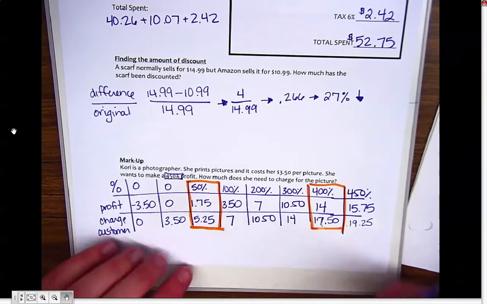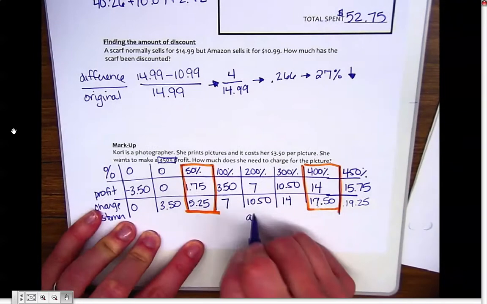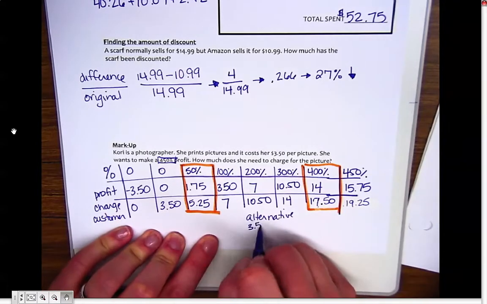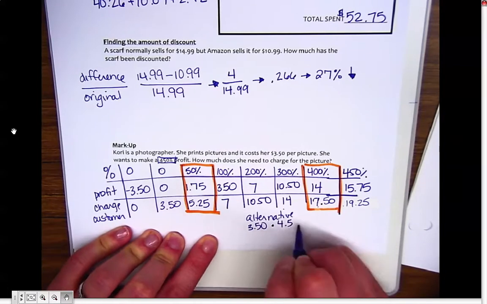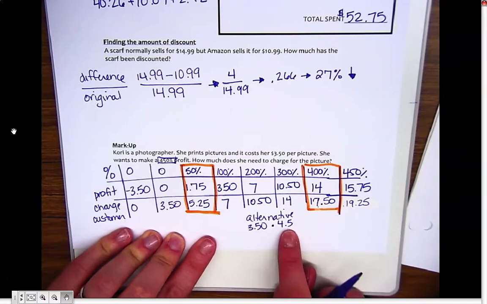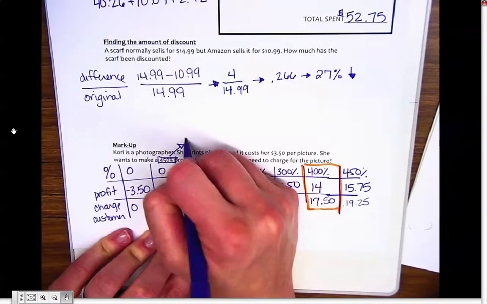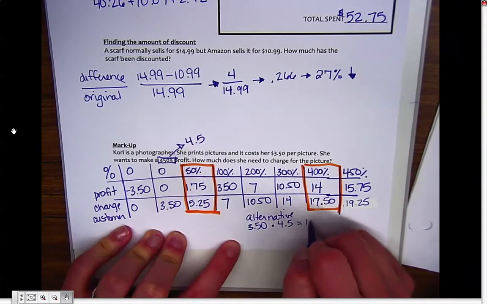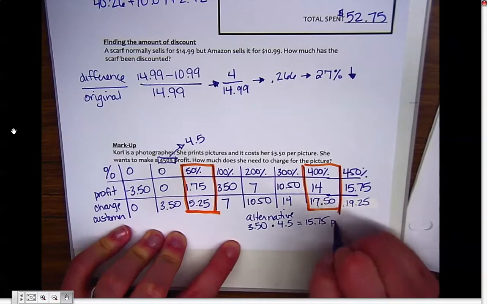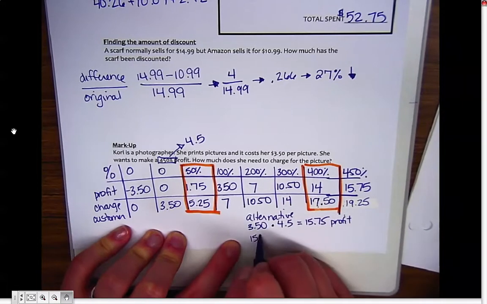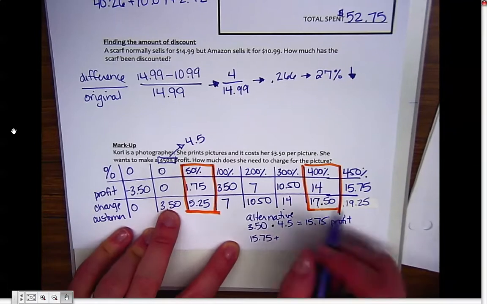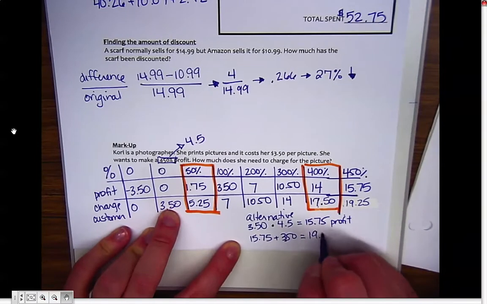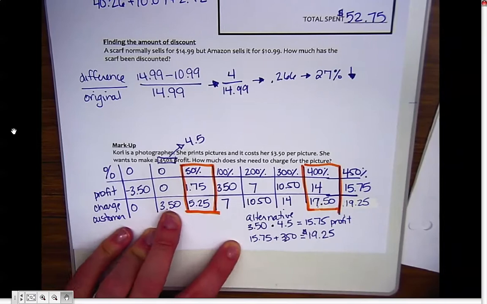Alternative strategies. We could have just said the $3.50 times 4.5, and that is what 450% is as a decimal. And when I multiply those, that gives me $15.75 for the profit, and the $15.75 has to be added to that cost of $3.50, and that gets you the $19.25 that she has to charge her customer.